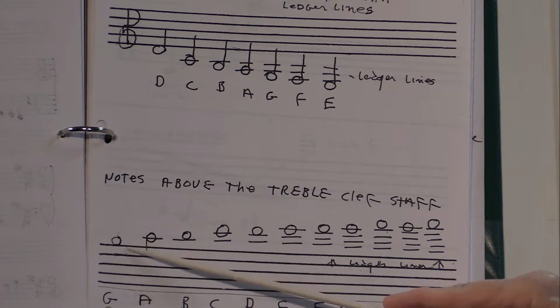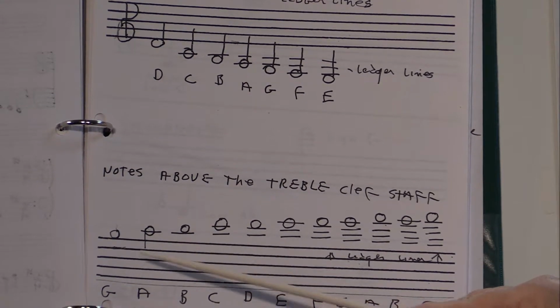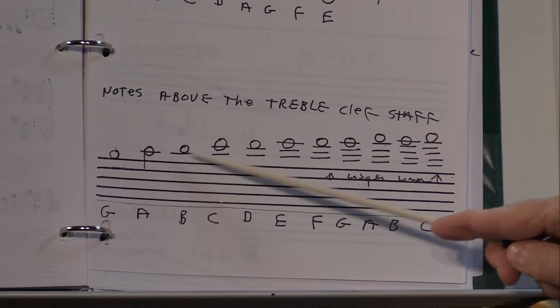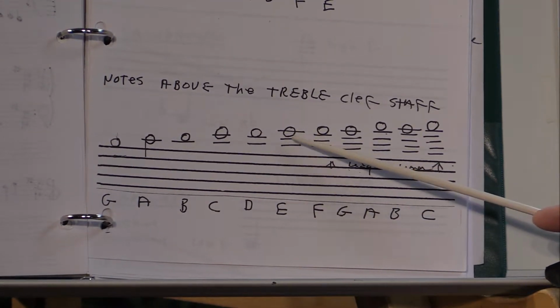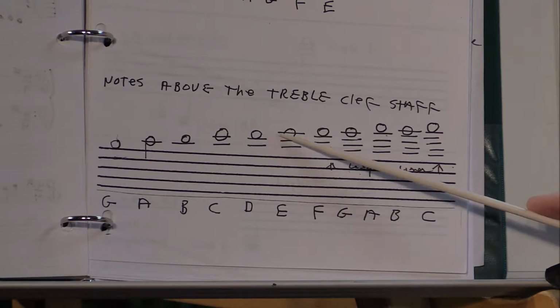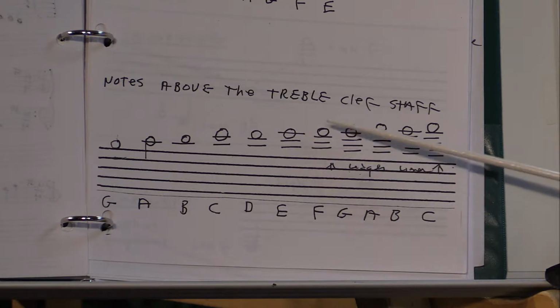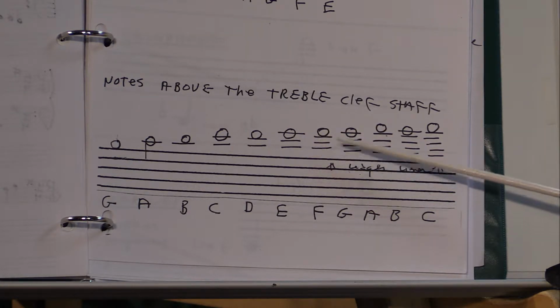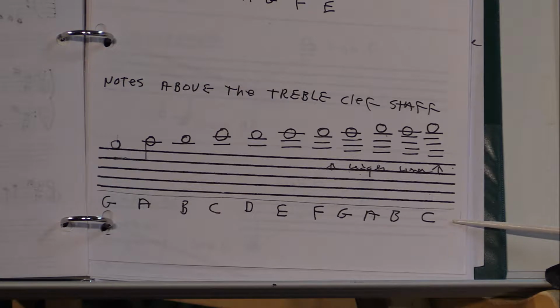On this one, I'm doing this because for the flute, a regular flute, G, A, B, C, D, 2 ledger lines, E, 3 ledger lines. It either goes through the note or the note goes above it. This is D, E, F, and so forth, until you finally get to the C, which is 5 ledger lines, which the flute can play.